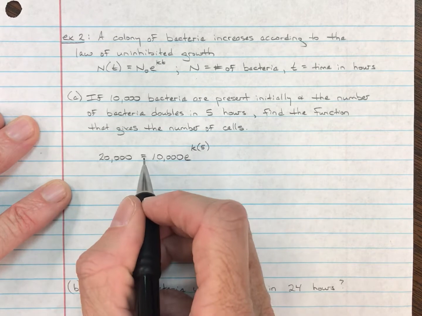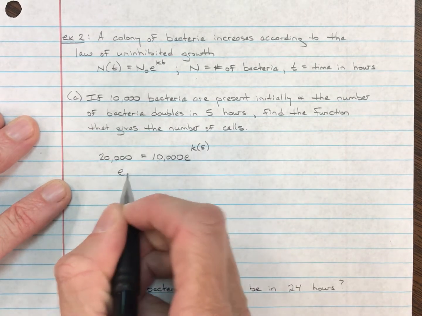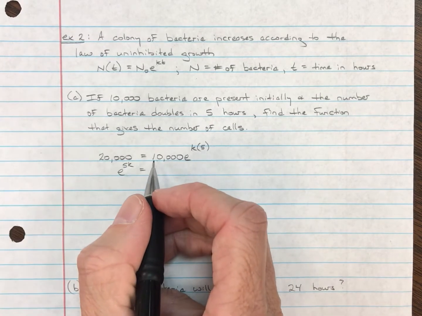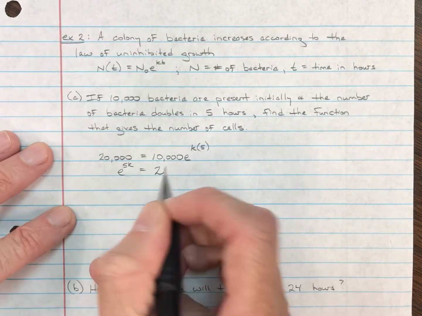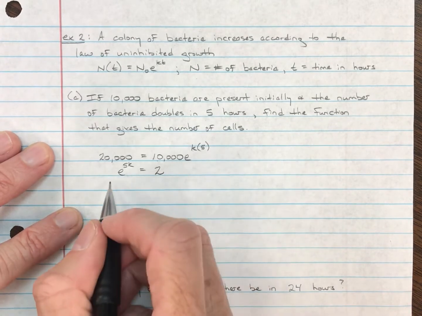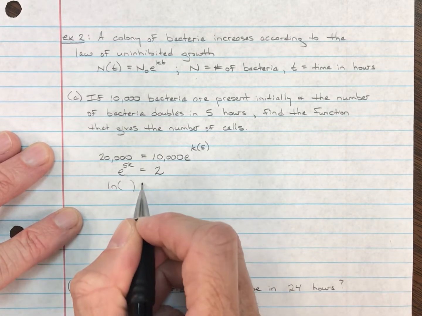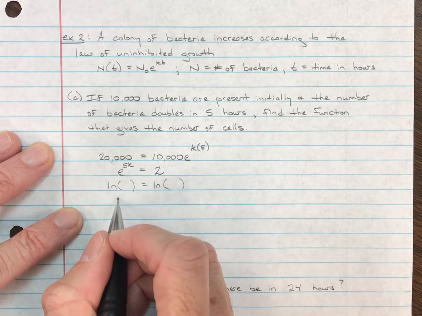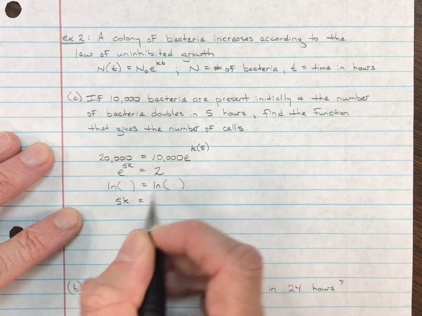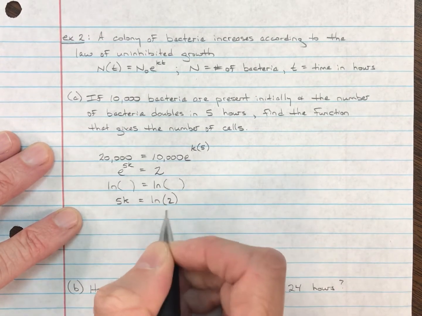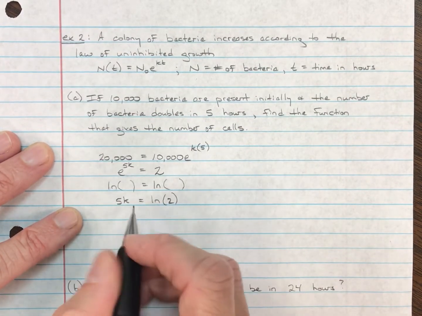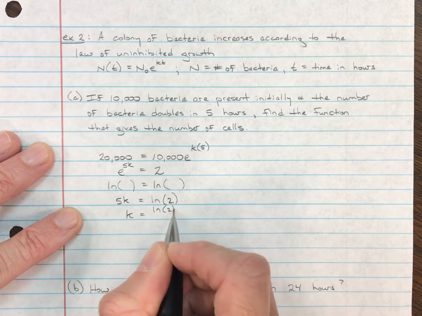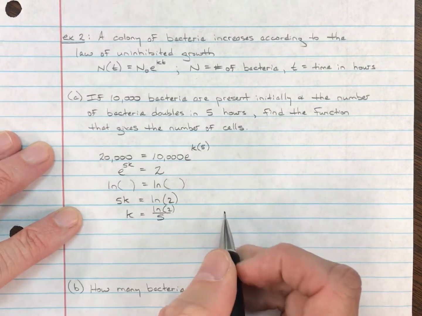Divide both sides by 10,000, and I'm going to have e to the 5k is equal to, I hope it's 2. It is 2. I can now take the natural log of both sides, which will undo the e to the 5k, and I have 5 times k is equal to the natural log of 2. Divide both sides by 5, and my k is equal to exactly the natural log of 2 over 5.